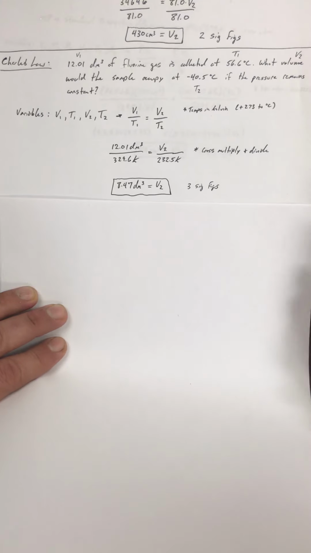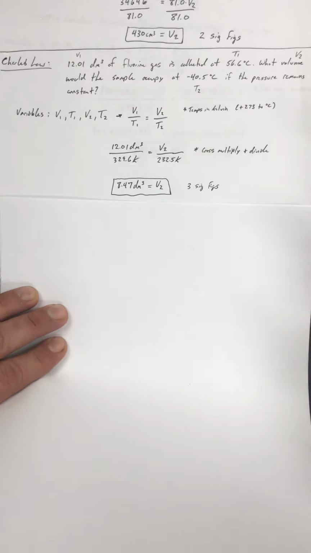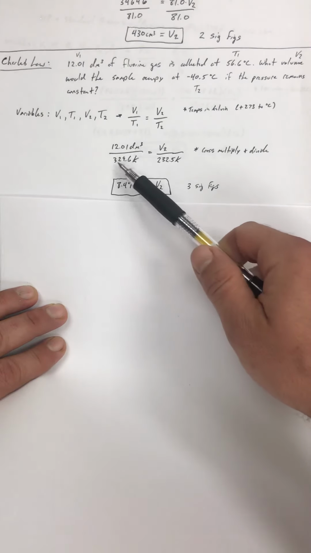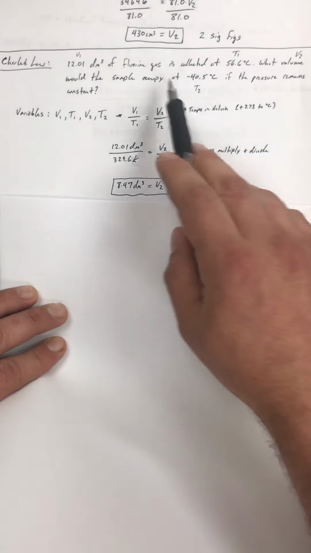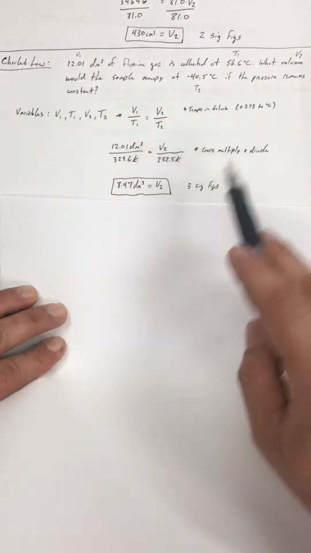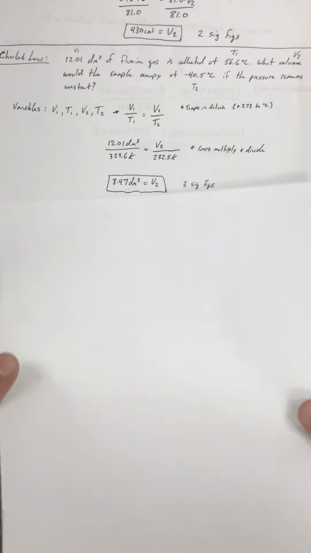So far everything's pretty straightforward and easy. You'll probably start off kind of slow as you're labeling all the variables and trying to figure out which one goes where and what formula to use, but you should catch on pretty quickly. All temperatures are in Kelvin, so we have to add 273 to our Celsius values that we were given. Other than that, it's pretty easy. 3 sig figs, 3 sig figs, 4 sig figs, so we will end up with 3 sig figs in our final answer.